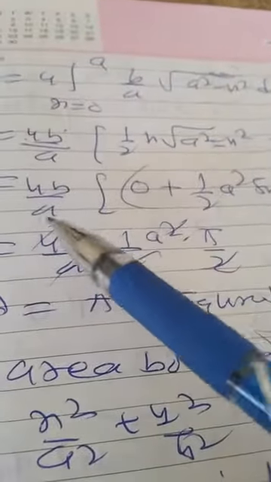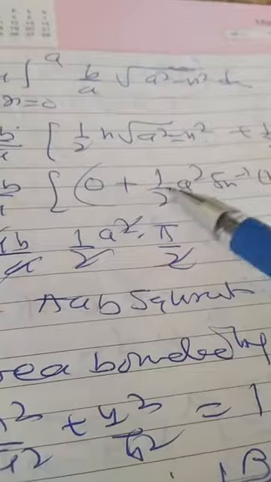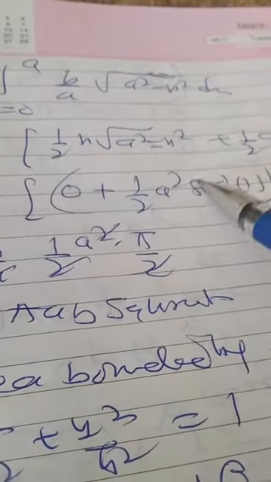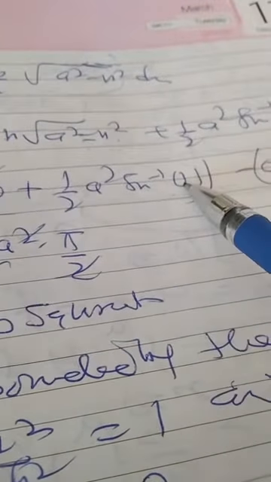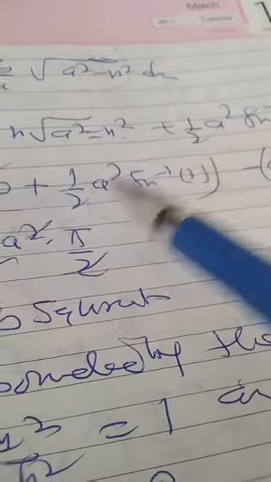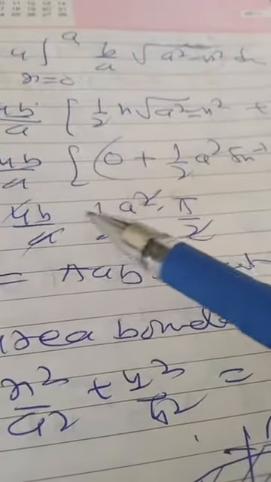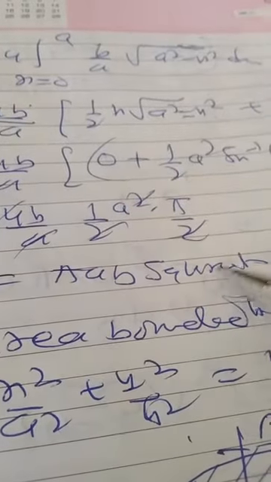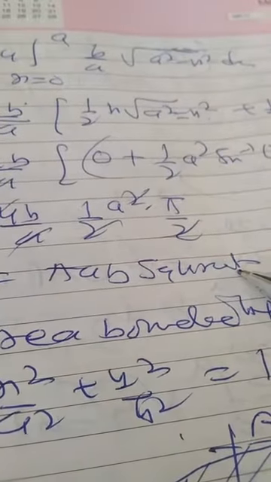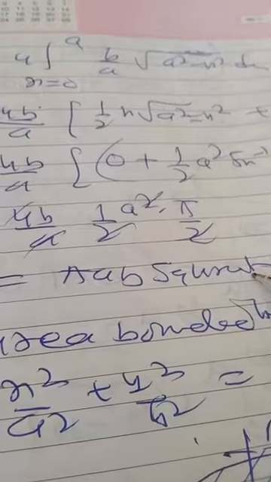So we have the value 4b upon a times 1 by 2 a square times pi by 2, because sin inverse 1 is pi by 2: the value 1 is sin pi by 2, so sin inverse and sin cancel. Then 2 into 4, this much is cancelled, a is cancelled, and we get pi a b square unit. That is the required answer. That is the area bounded by the curve.